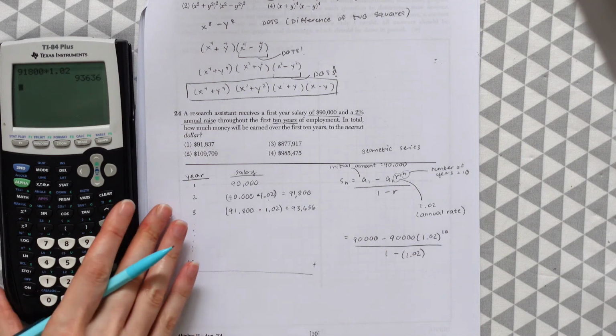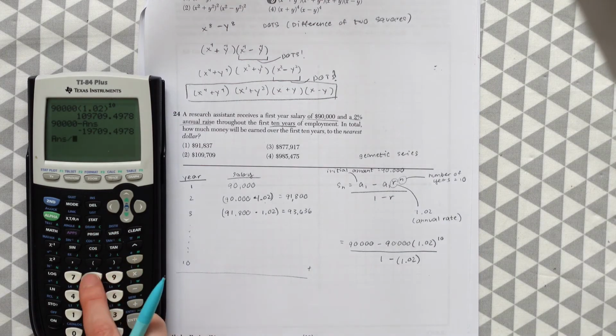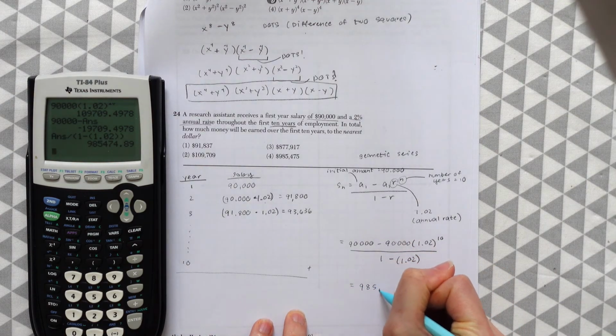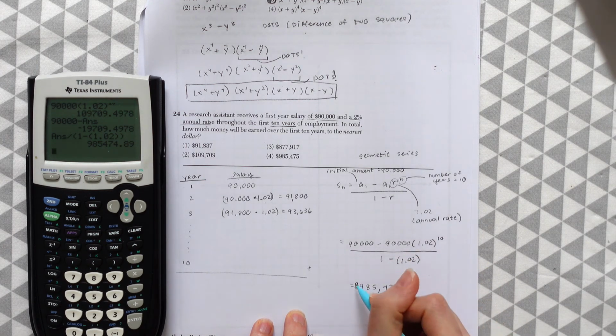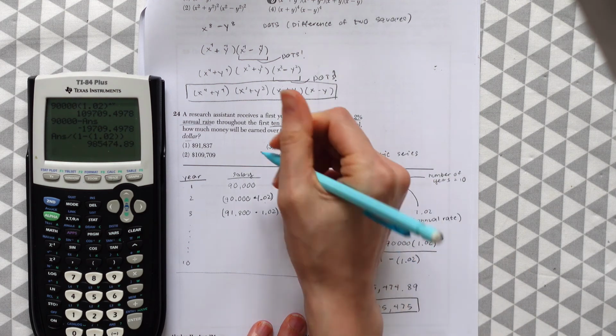And now all we have to do is plug this into the calculator. So I'm going to do this step by step, focusing on the numerator here. And you'll see that we get 985,474 and 89 cents. They want us to the nearest dollar, so we're just going to round this up, $985,475, which is choice number 4.